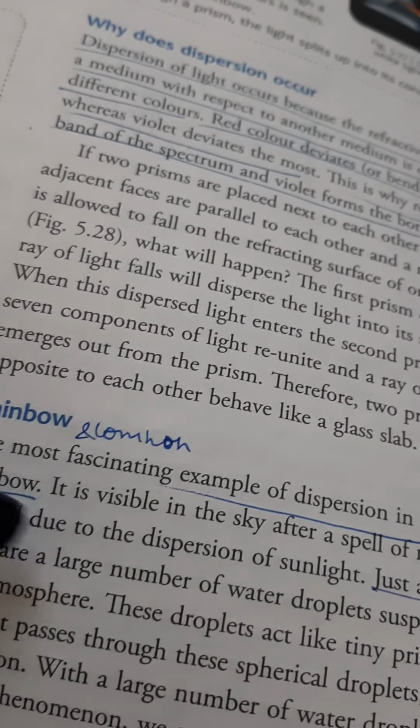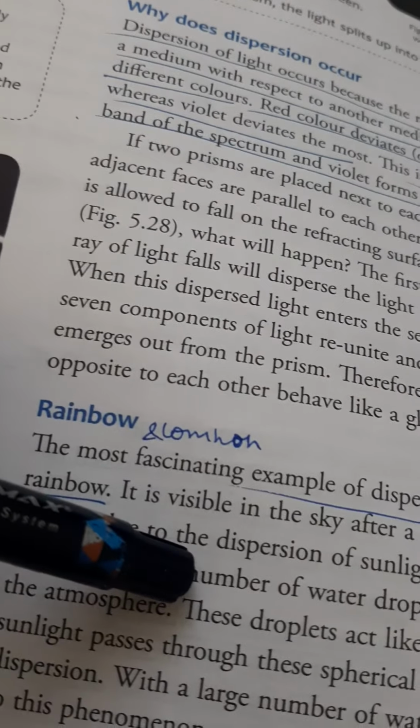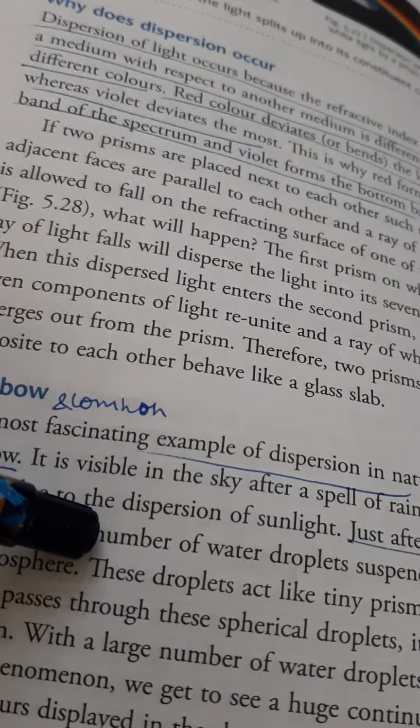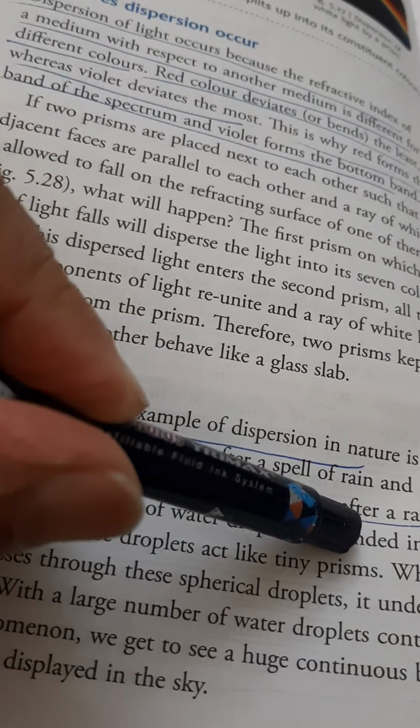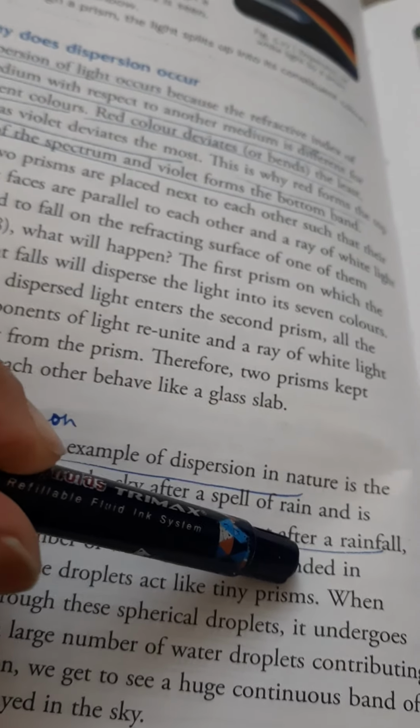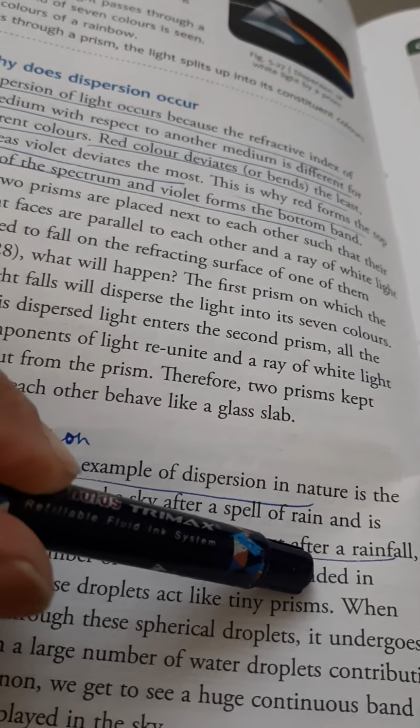How is a rainbow formed? Just after a rainfall, there are tiny droplets of water suspended in the atmosphere. All these droplets of water act like tiny prisms, because I told you dispersion takes place through a prism.